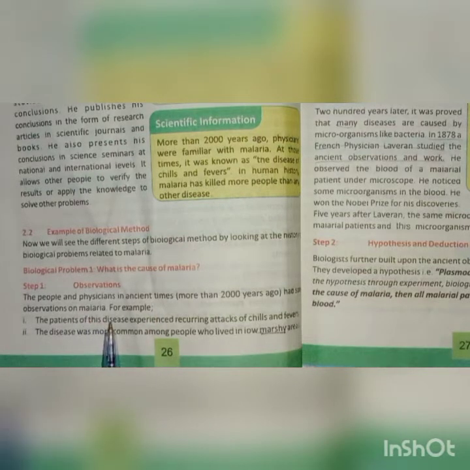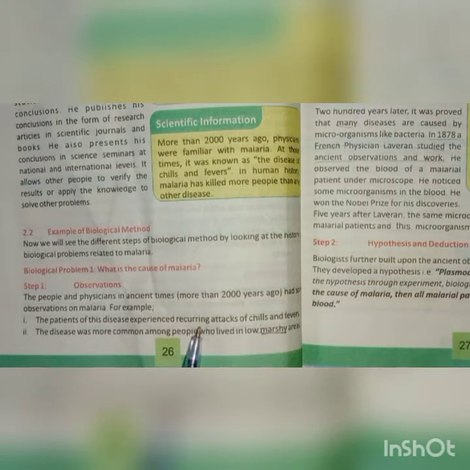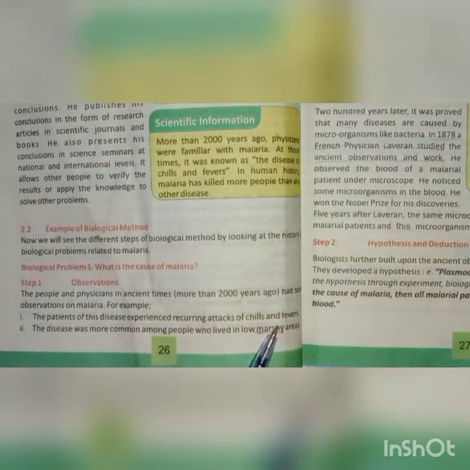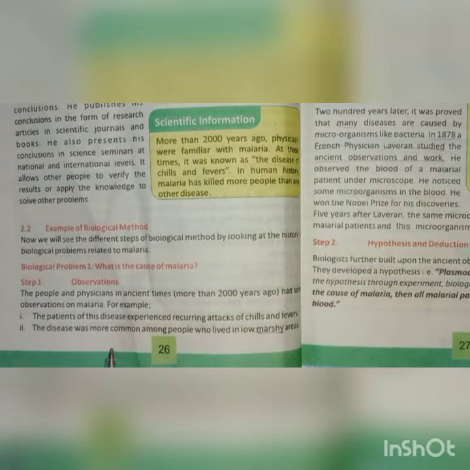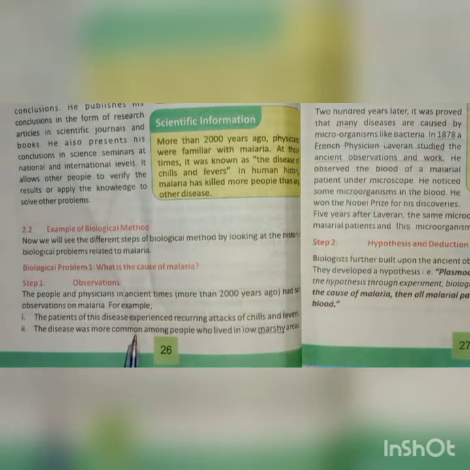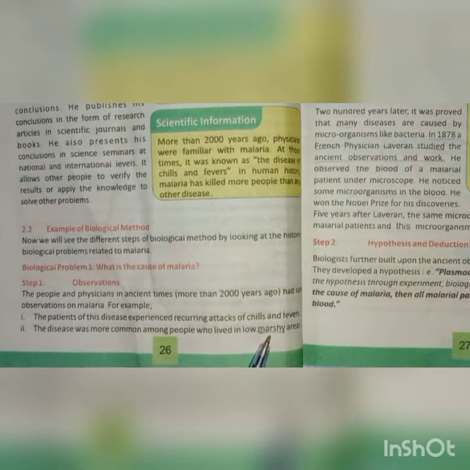The first observation related to the malarial problem was that malarial patients suffer the symptoms of chill and fever. And the other observation was that this disease was more common among those people who lived in the marshy areas.